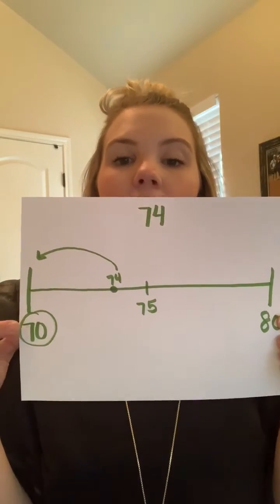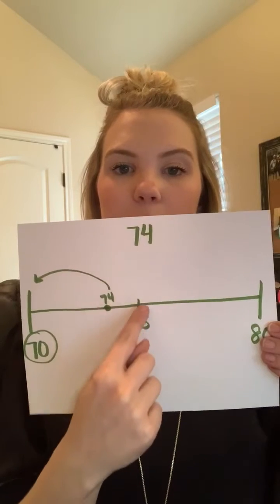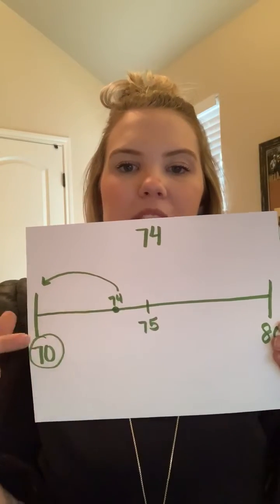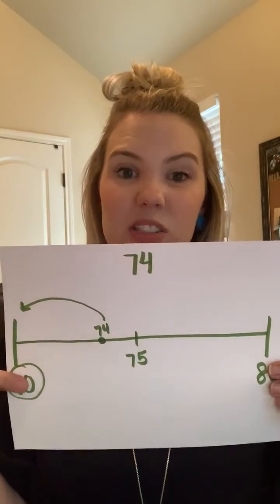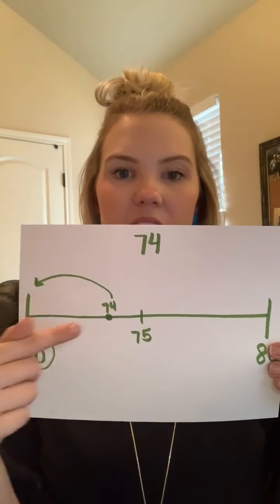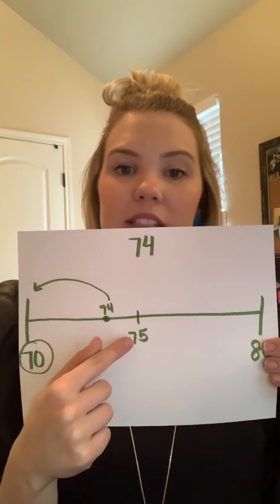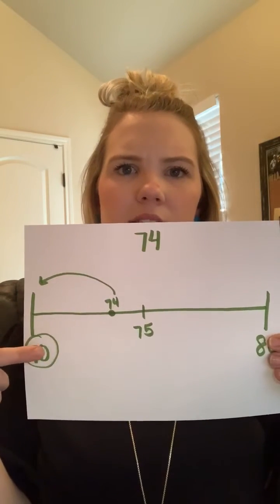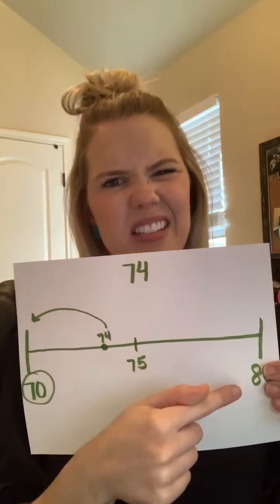After I find my benchmarks, I find halfway. So I put a mark on halfway and I ask myself, what's halfway between 70 and 80? Since we're counting by 10s, we can do that by 5s. 70, 75, 80. Now, if you try to label this 85, listen to this. 70, 85, 80. Does that make sense?